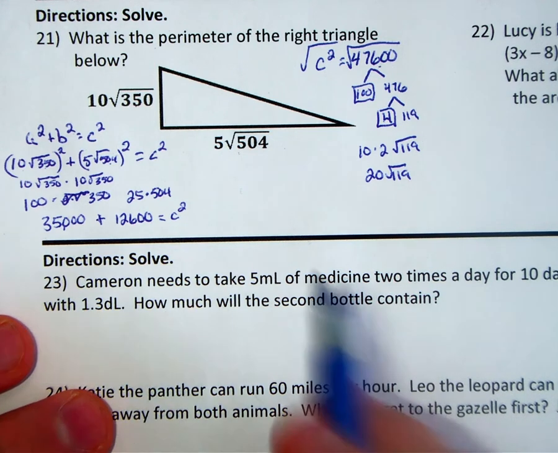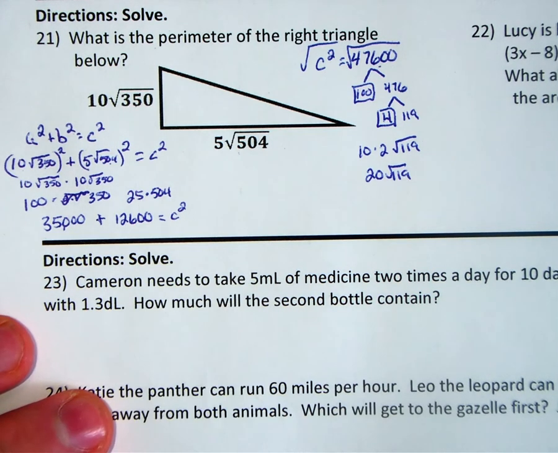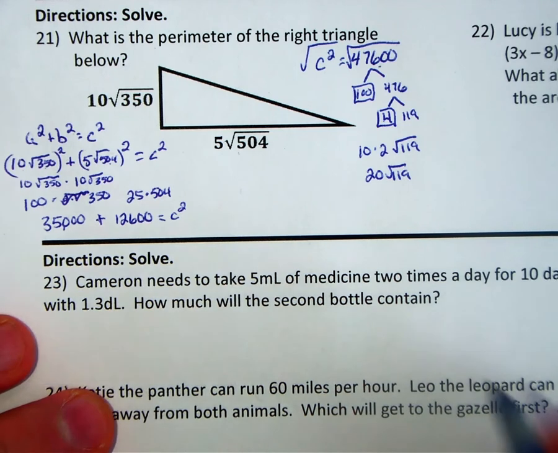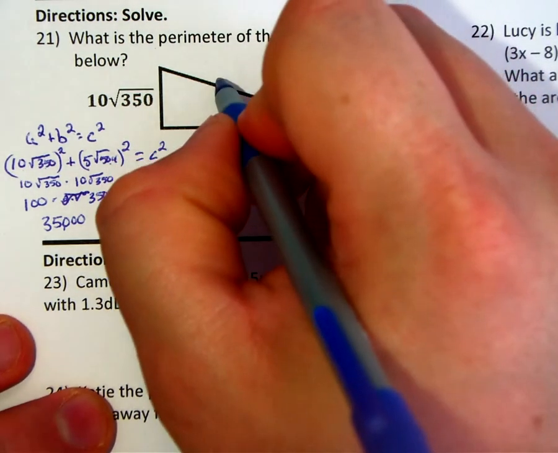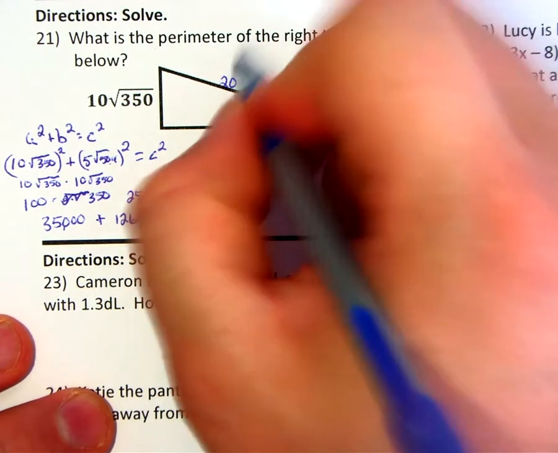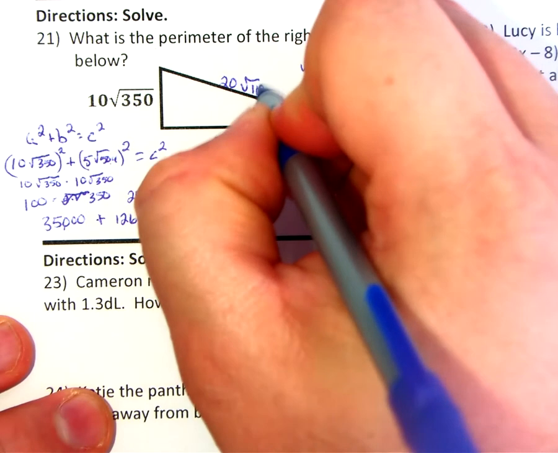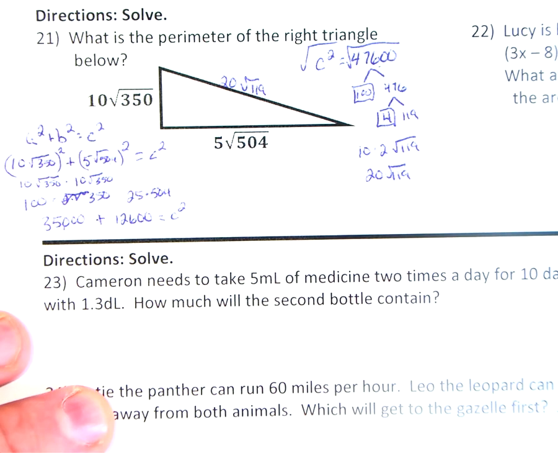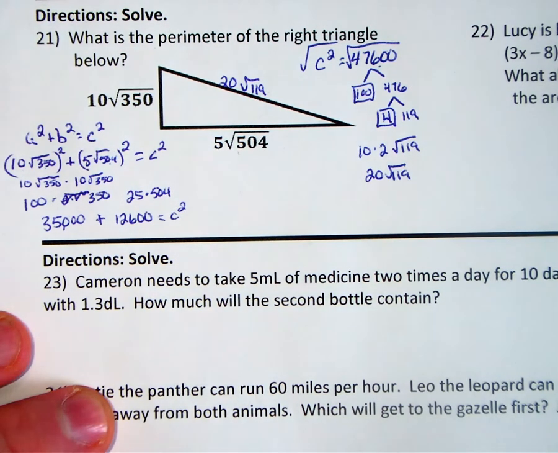Well, now let's look at our other values and see whether or not they simplify down at all. Because if they do, we might have some like terms and just not know it. So we have 20 root 119, and we want to do a factor tree for 504.